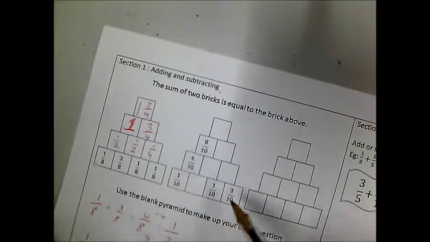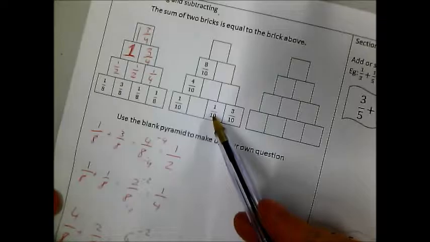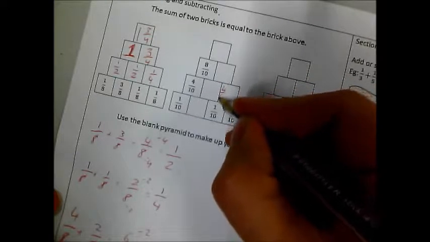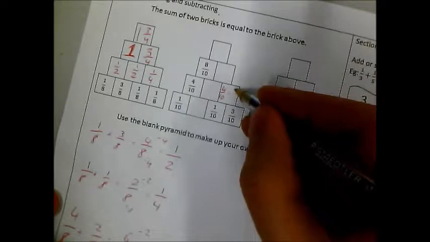Okay. This one slightly more difficult, but shouldn't still be too bad. So I'm going to go through this one in more detail in a bit quicker this time. So 1/10 and 3/10 is 4/10. Okay, so 4/10. But I can also simplify this one to 2/5.